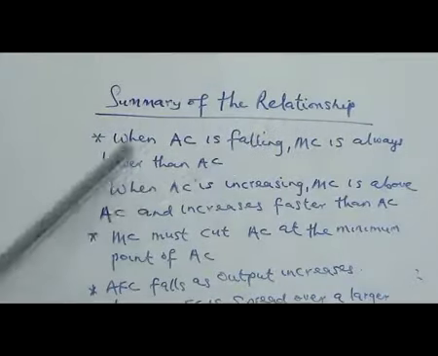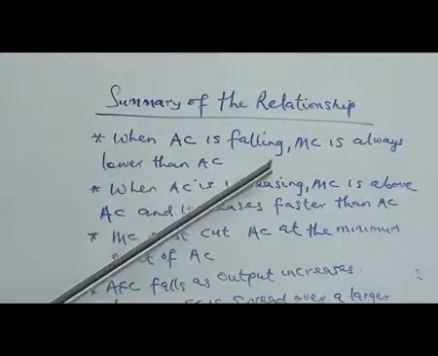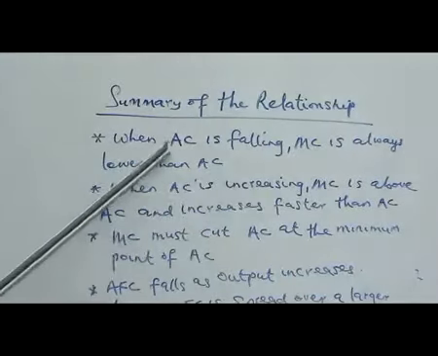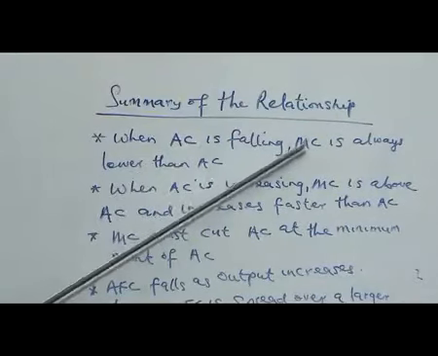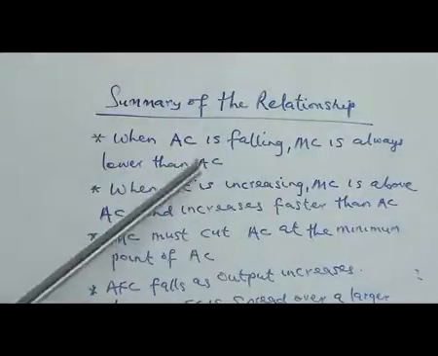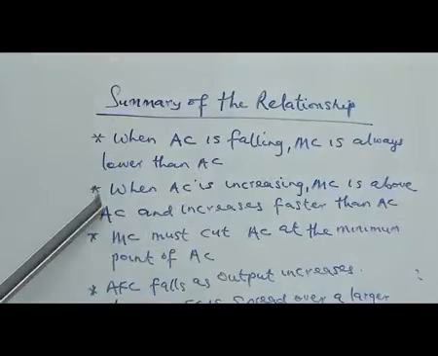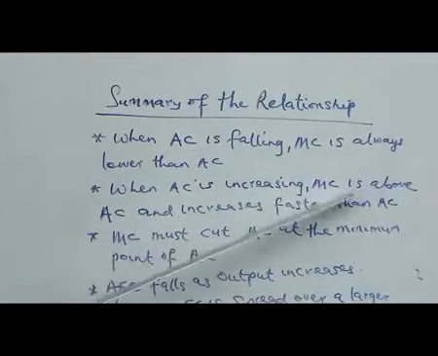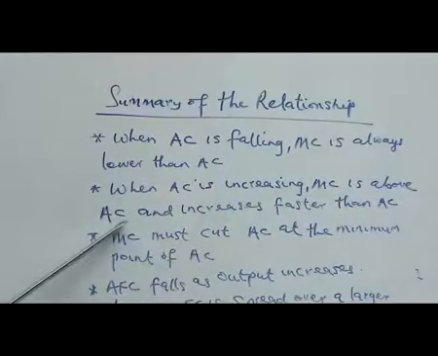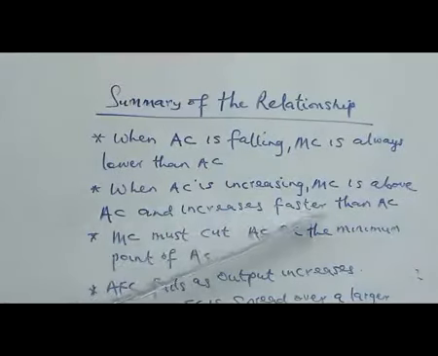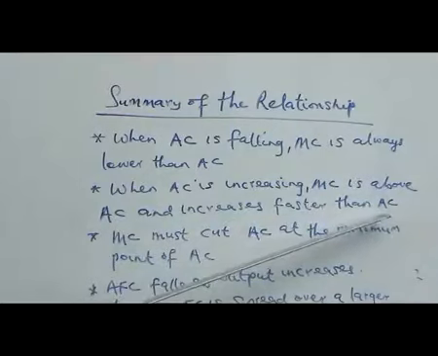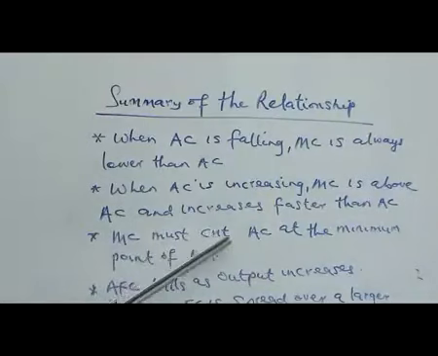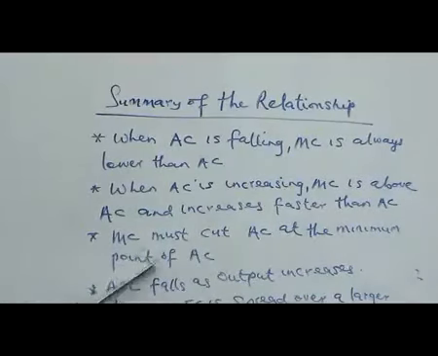Summary of the relationship. When AC is falling, MC is always lower than AC. That is, whenever average cost is falling, marginal cost is always lower than AC. The second one, when average cost is increasing, marginal cost is above average cost and increases faster than average cost. The third one, marginal cost must cut AC at the minimum point of AC.